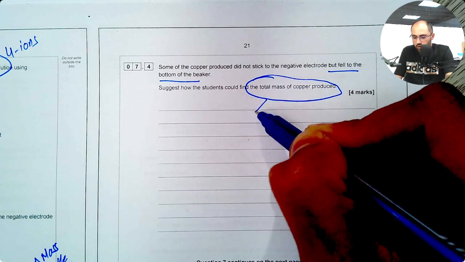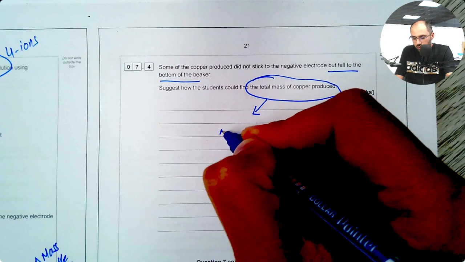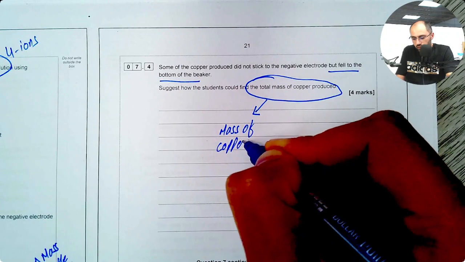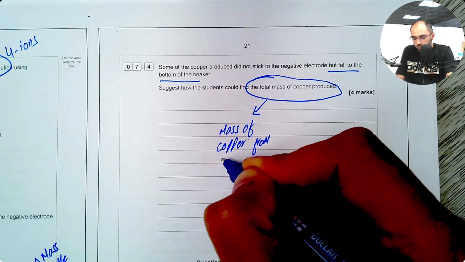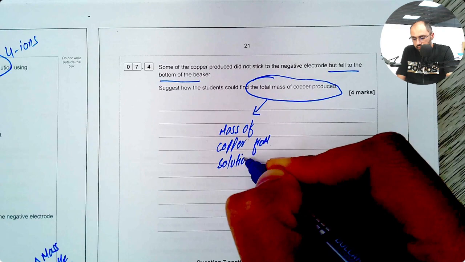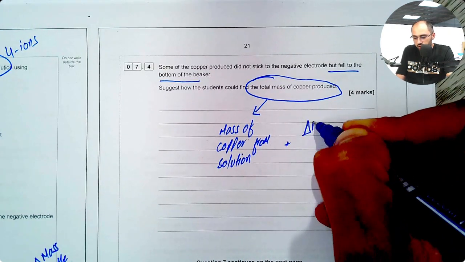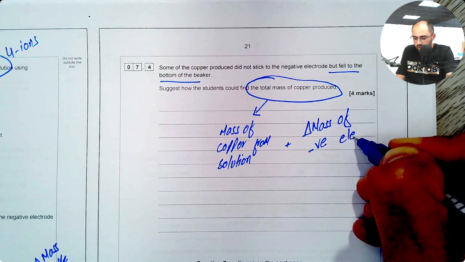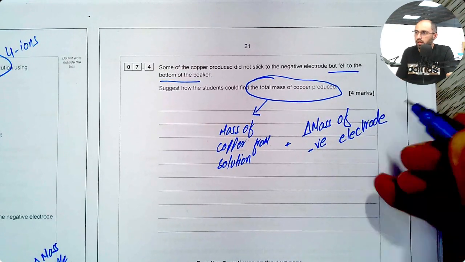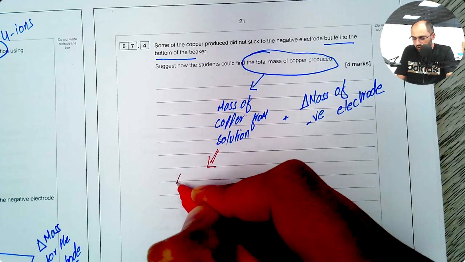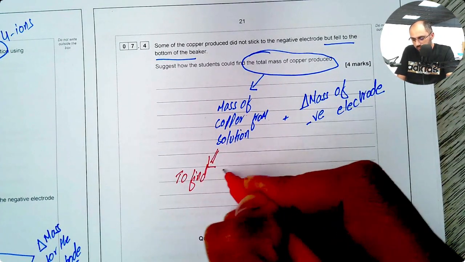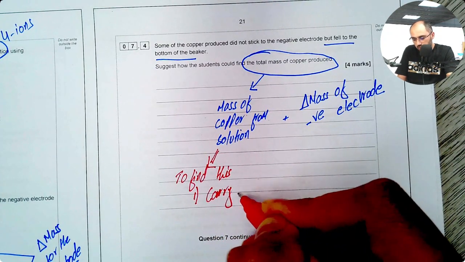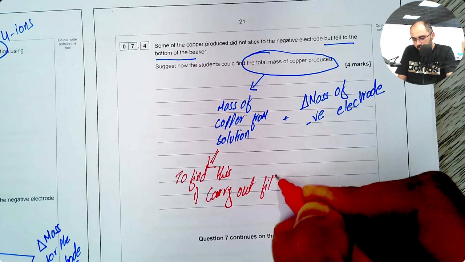So the total mass of copper produced will be mass of copper from solution plus change in mass of negative electrode. So to find this, number one, we'll carry out filtration.